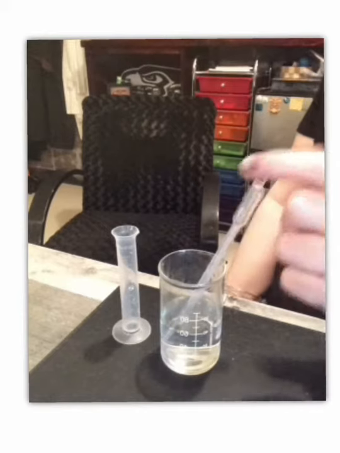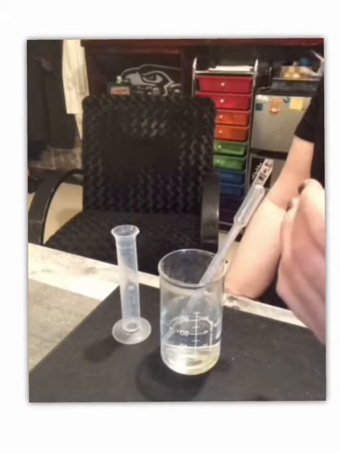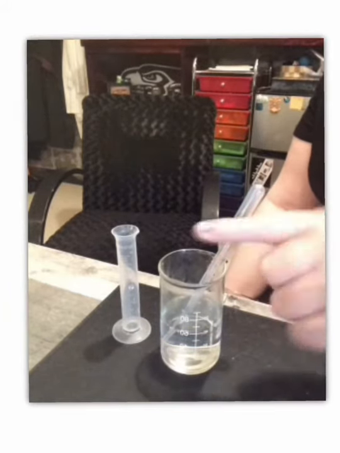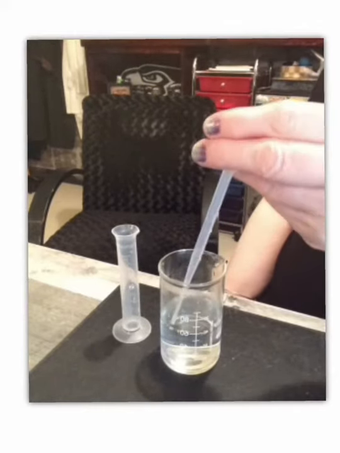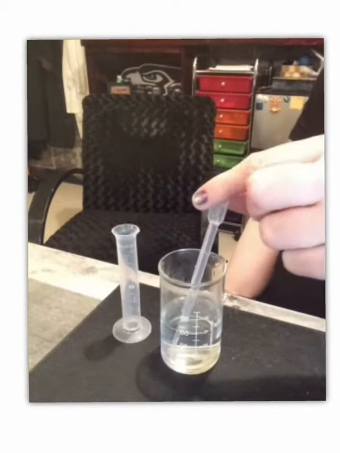All right, so in this part, you're actually going to measure out how many drops it takes to take water up to a certain measurement on the graduated cylinder. So you're going to need the beaker of water, you're going to need a graduated cylinder, 10 milliliters, and you're going to need a pipette. In order to gather water into the pipette, just squeeze the bulb, take it into the water, and release, and it's going to pull that water up in.